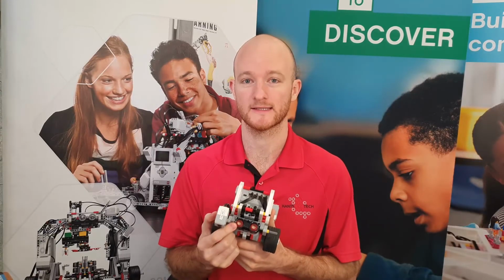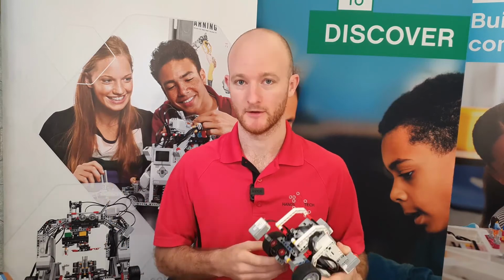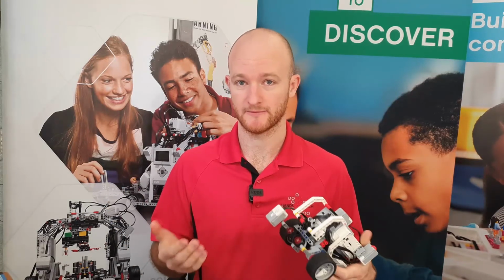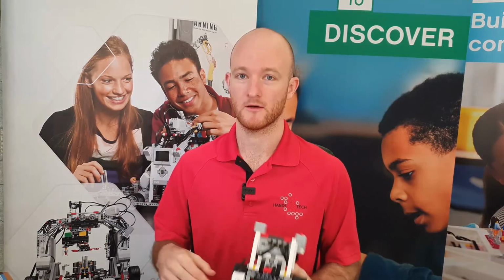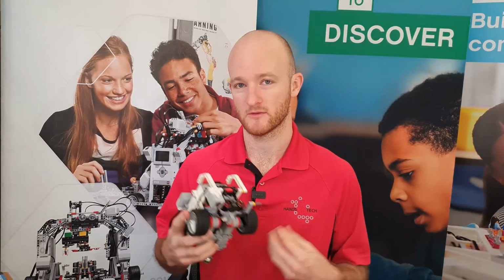In this video we're going to be learning how to use the ultrasonic sensor. This sensor allows us to see certain distances in front of it. It also allows us to see certain objects in front of it so it doesn't bump into anything. There are a couple of different ways in which we can program the sensor. I'll be showing you some of the basic ways in which we can do this. My name is Trevor, let's get to it.